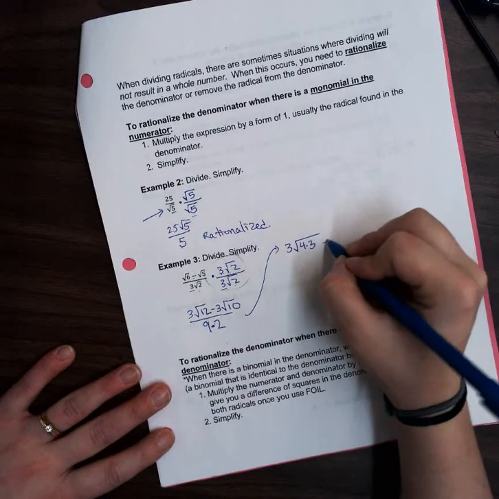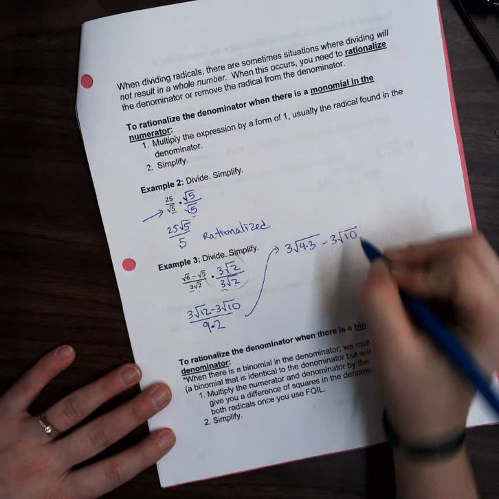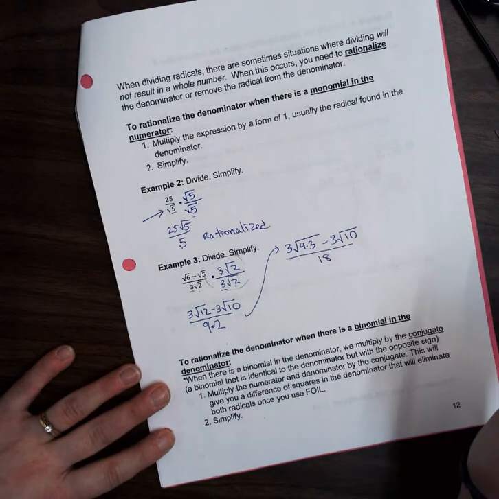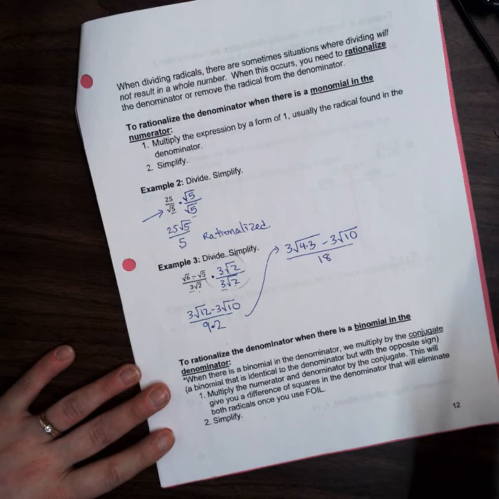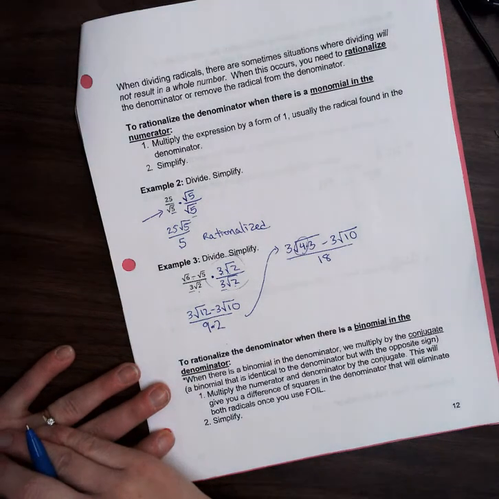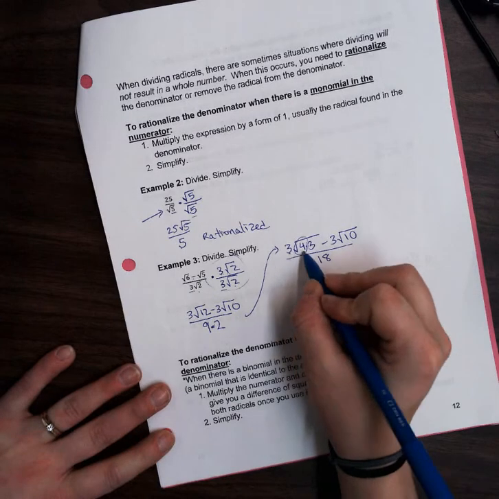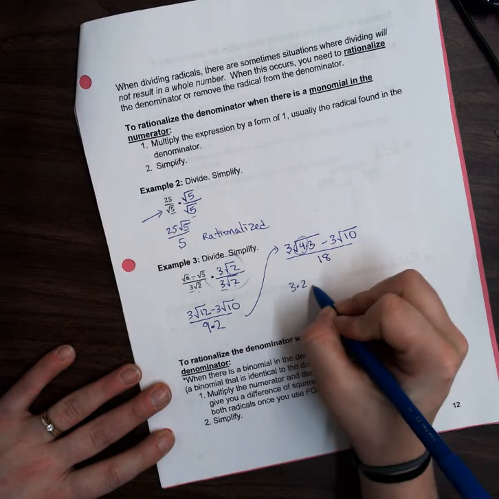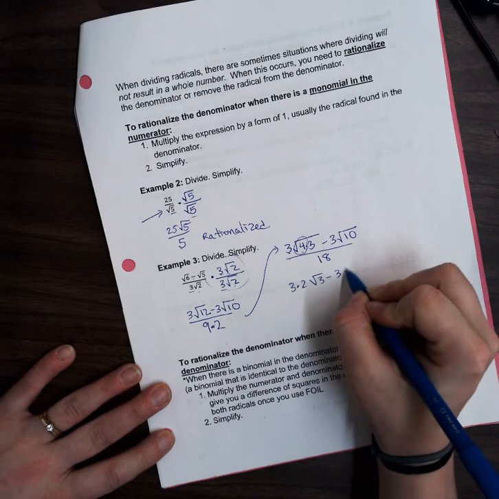The second one, unfortunately, we cannot reduce. And the denominator becomes 18. So if we simplify 3 times the square root of 4 times 3, we get 3 times 2 square root 3, minus 3 root 10 over 18.